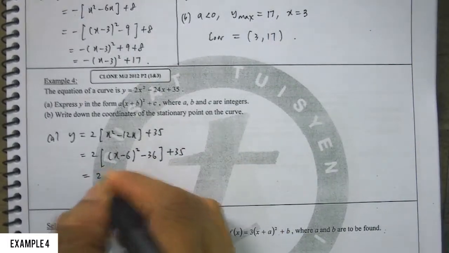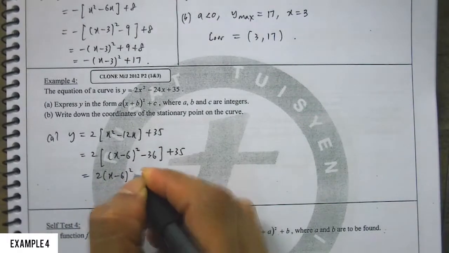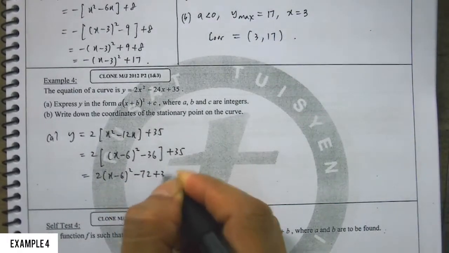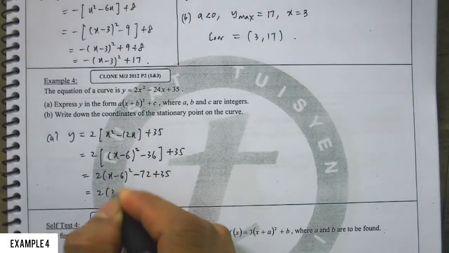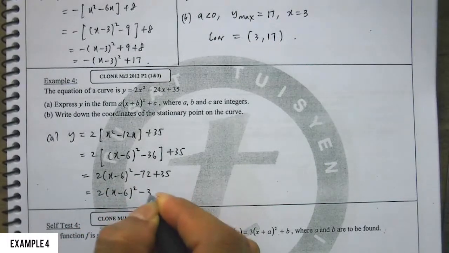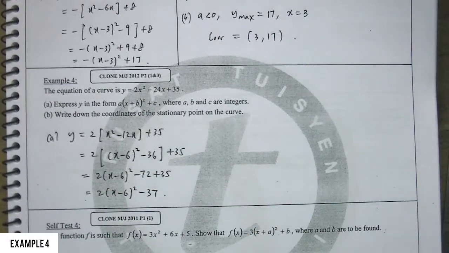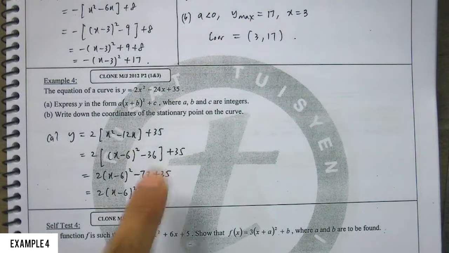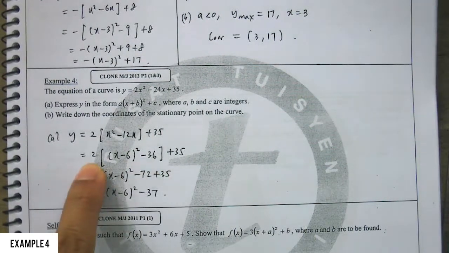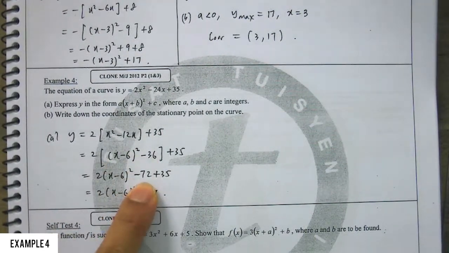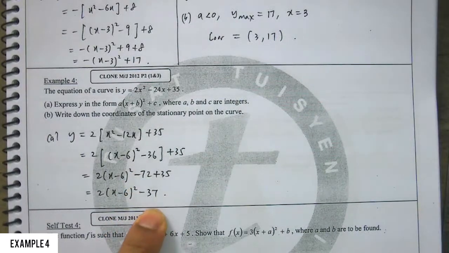36. Let us multiply inside. This will be negative 72 plus 35. Answer negative 37. Yes? Yeah? Half of negative 12 is negative 6. Negative 6 squared is 36. Always put a minus. These two, you got to times inside back, you get negative 72. Minus 72 plus 35 is minus 37.